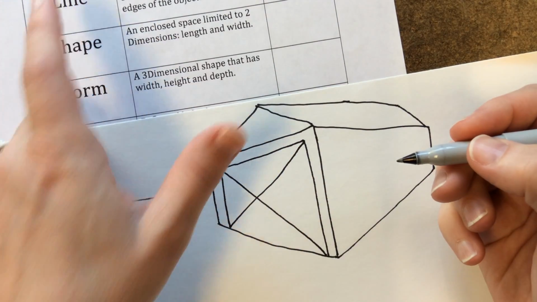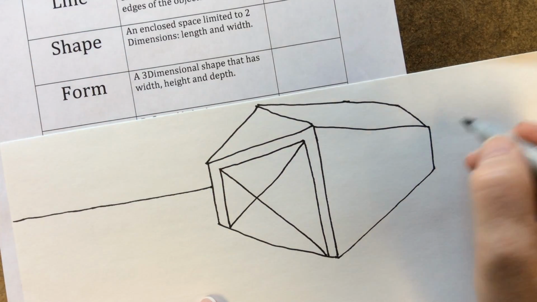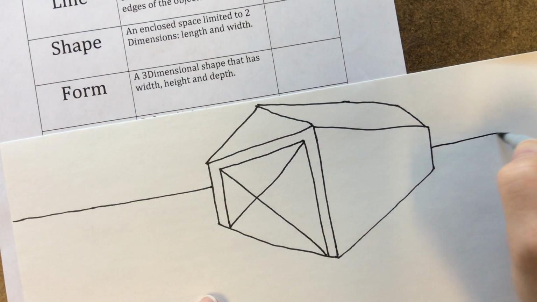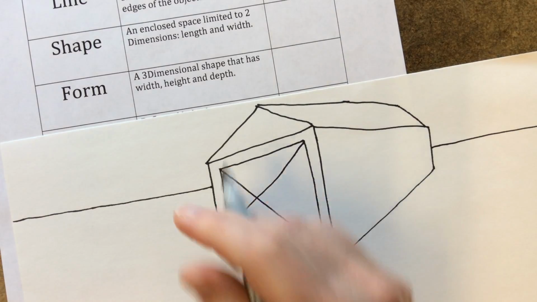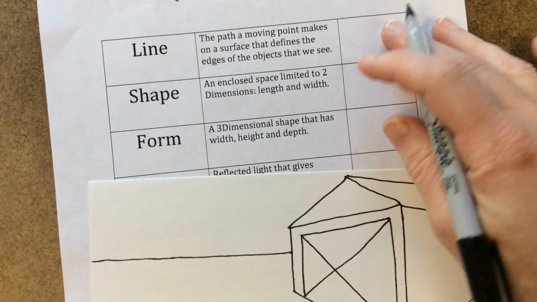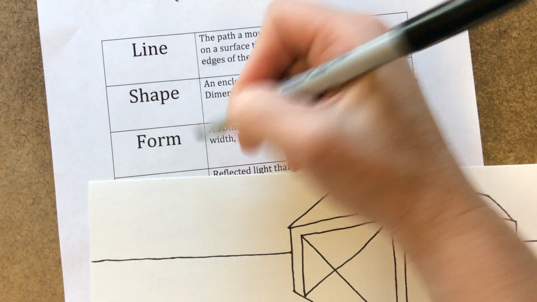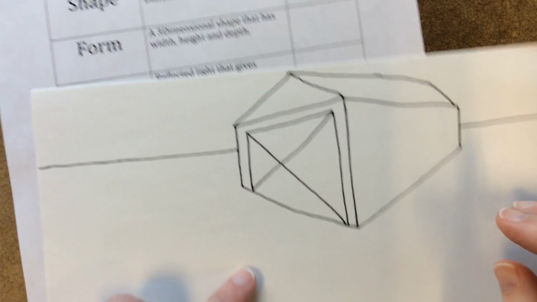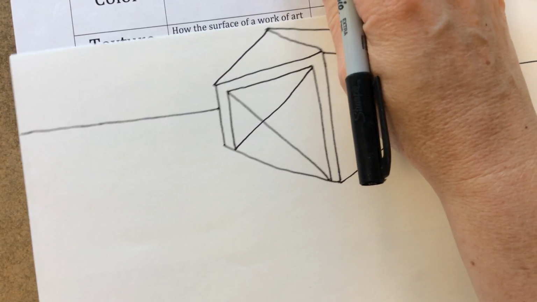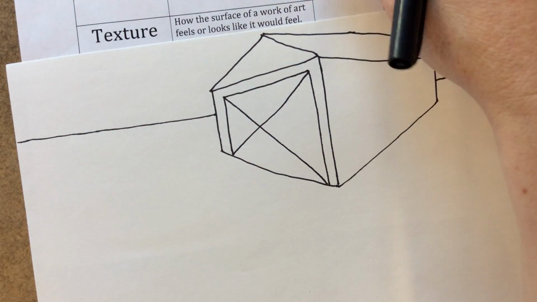So we've taken care of line, shape, form. Now I can go ahead and continue my horizon line across. So we have three of our elements: line, shape, and form already done on our poster. Now, color we can take care of as we go.